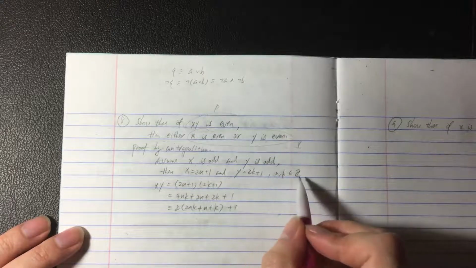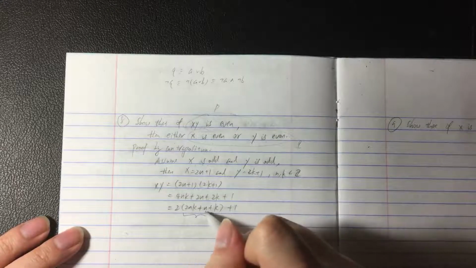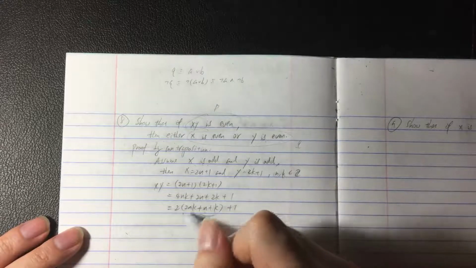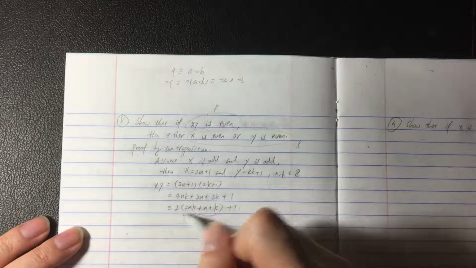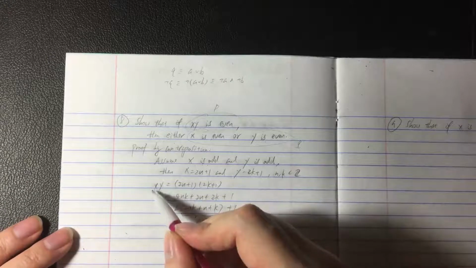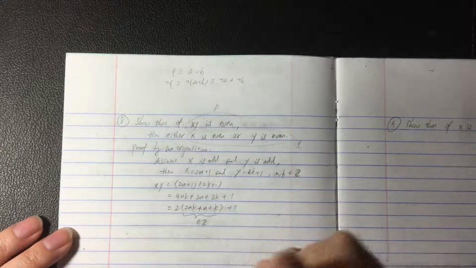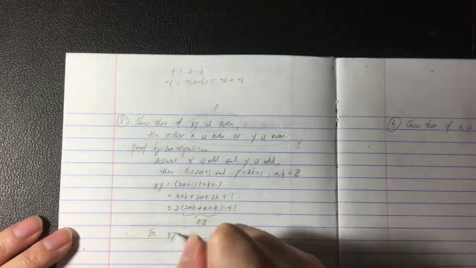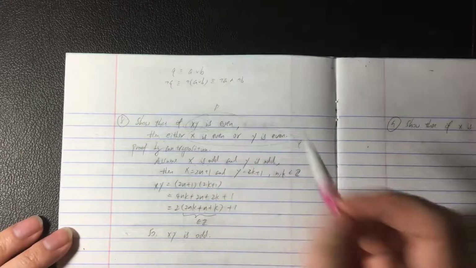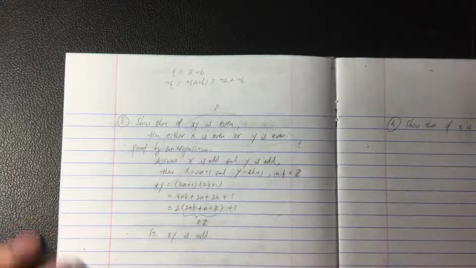Since both m and k are integers, this part, 2mk plus m plus k, must also be an integer. 2 times an integer is an integer. Integer plus integer plus integer must be an integer. So since xy is in the form of 2 times an integer plus 1, it must be odd. Here we proved not P. Since we use not Q to prove not P, we proved by contraposition.